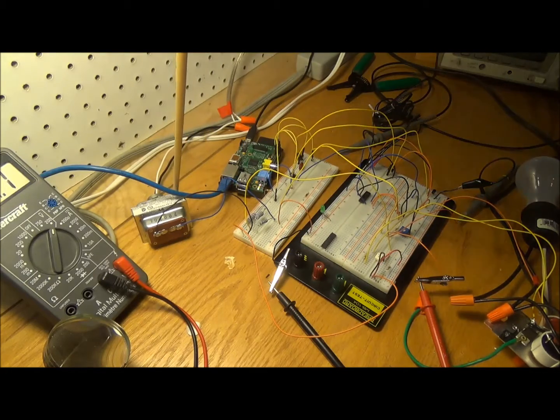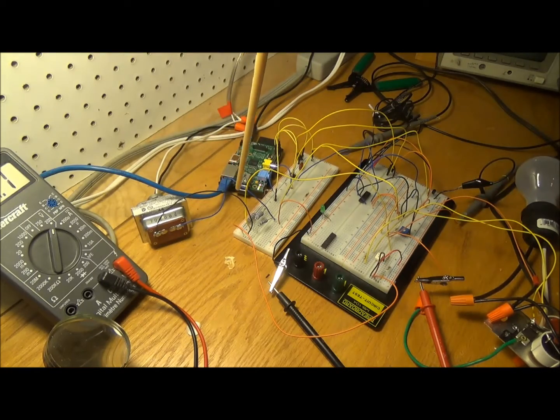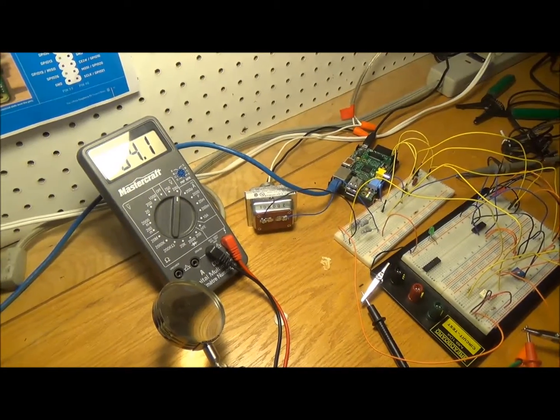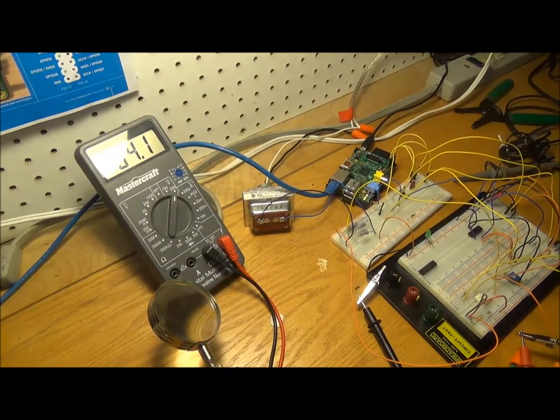This transformer steps the voltage down to 28 volts AC, and I use a resistor network or a voltage divider to reduce this voltage to 4.1 volts.